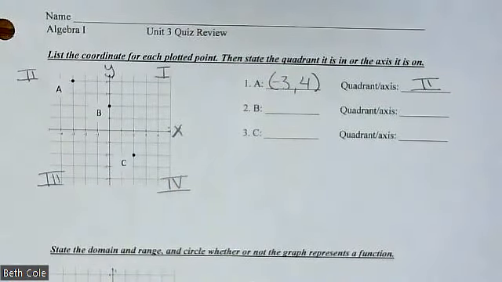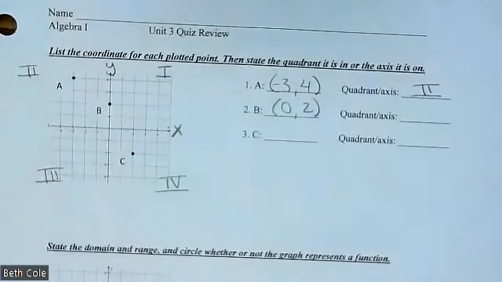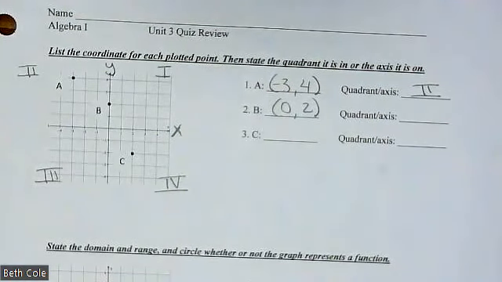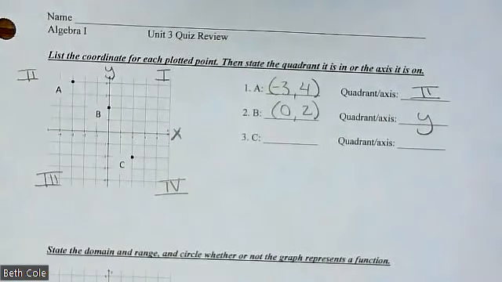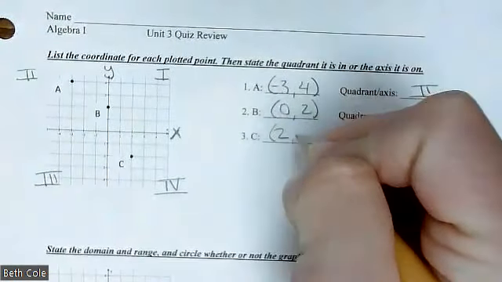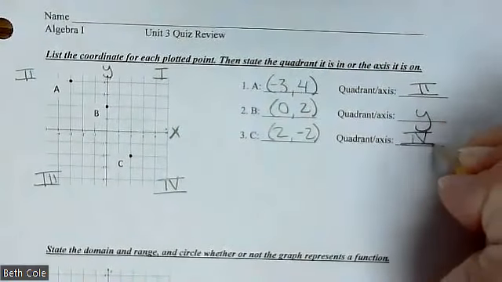All right, so what are your coordinates for point B, everybody? 0, 2. Good, 0, 2. Now that's not in a quadrant. Which axis? Good, Y axis. You just put the letter Y, it's the Y axis. All right, and then C is good, 2, -2, and in quadrant 4.